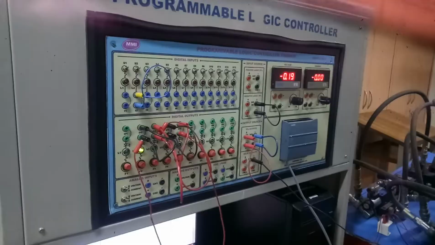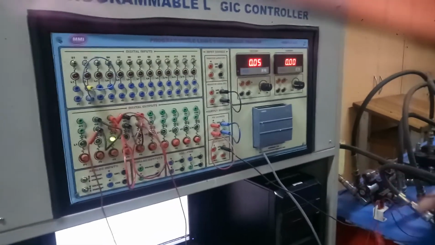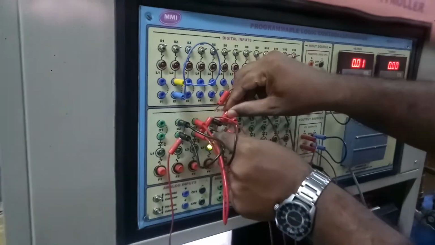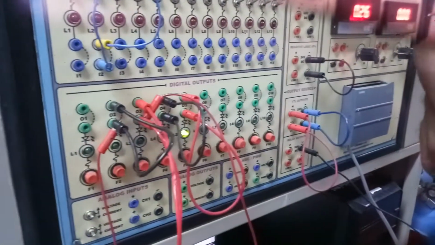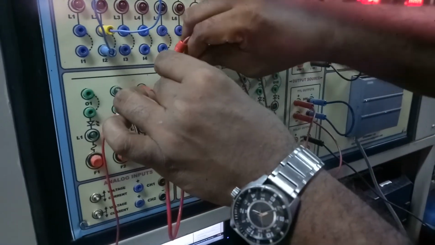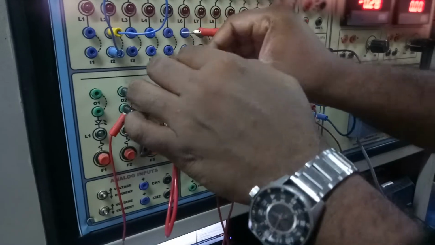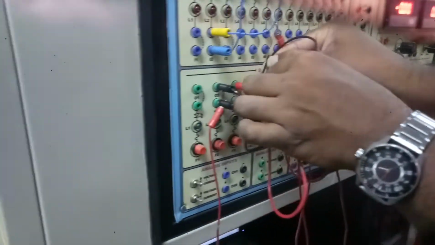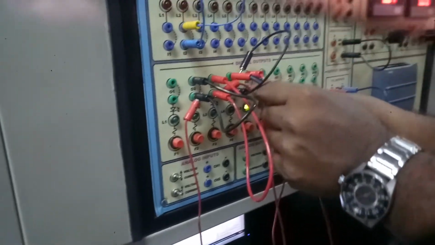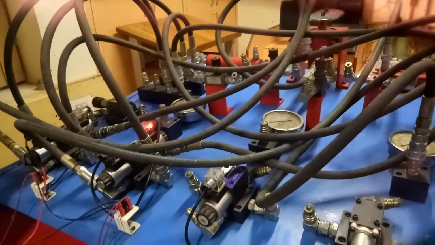Now I go for giving the connection of another double acting cylinder, that is the rotary double acting cylinder. I go for the A plus, so this will be the A plus. Next A minus. Okay, so now we have connected the two double acting cylinders.